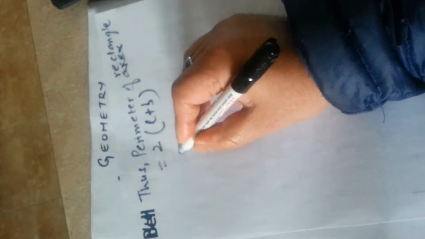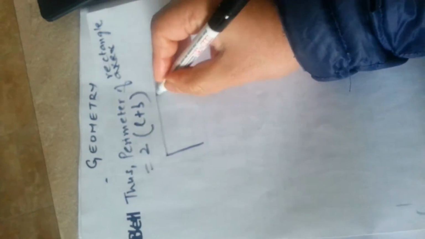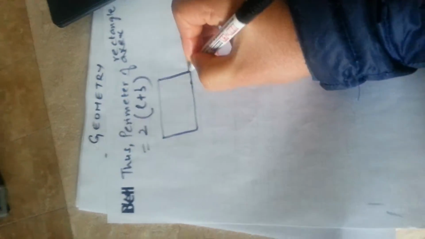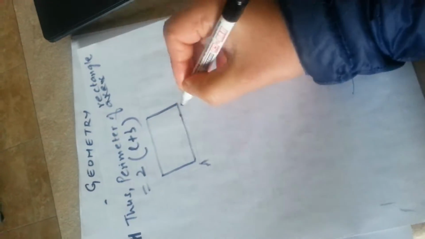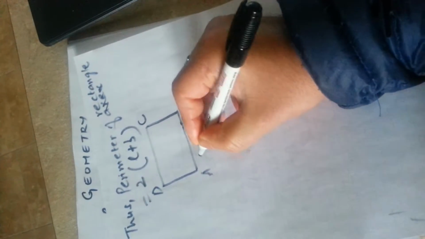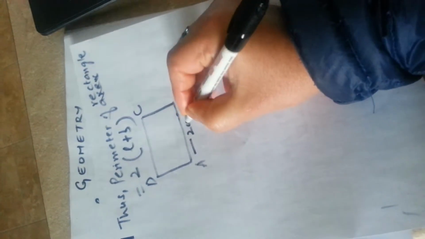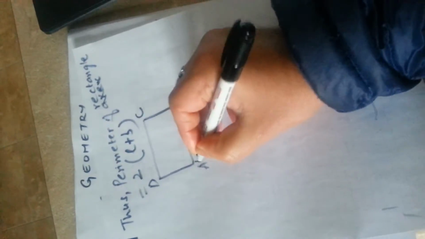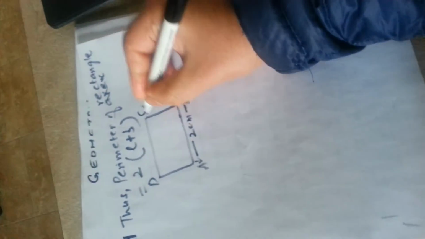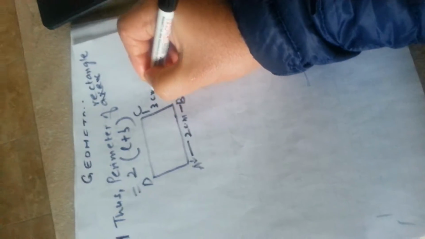Likewise, let us suppose you are given a rectangle ABCD whose length is 2 centimeter, and the width BC is 3 centimeter.